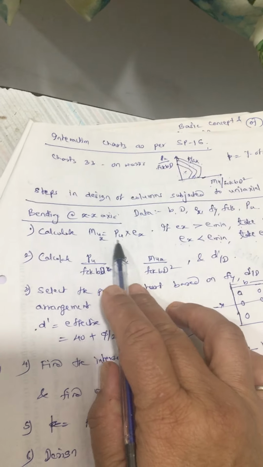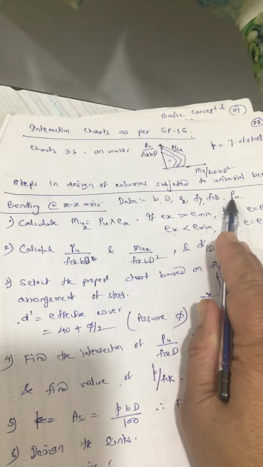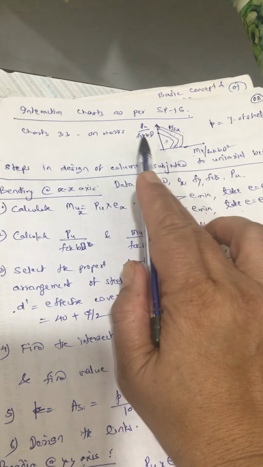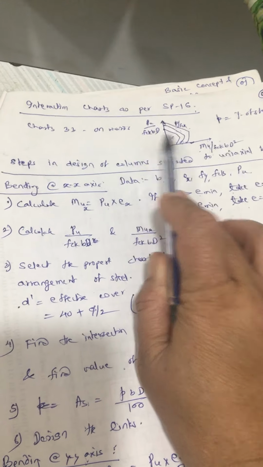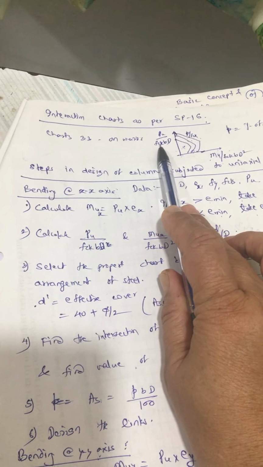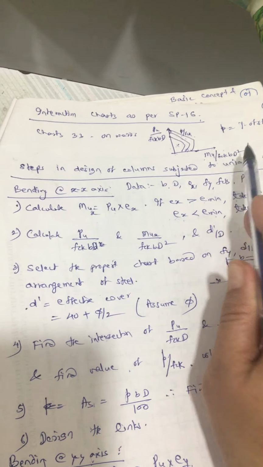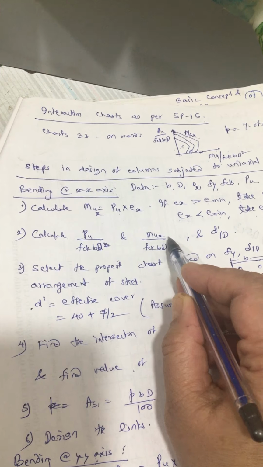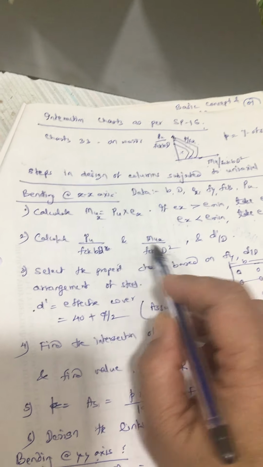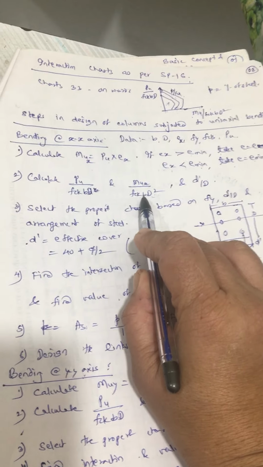Now from these particular values of moment and the ultimate axial load, we have to arrive at the two quantities which are there on the y-axis and x-axis. Therefore, calculate Pu upon fck bD and Mu upon fck bD square. Always remember that here it is capital D. Nowhere is effective depth taken in the design of the column.